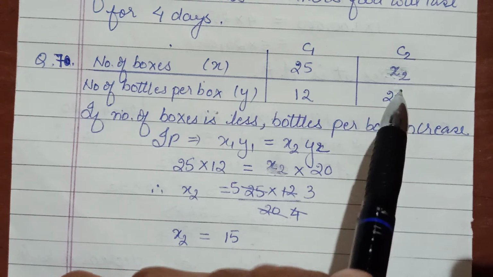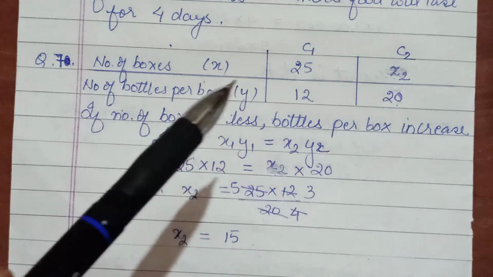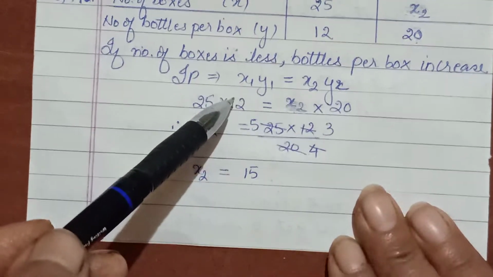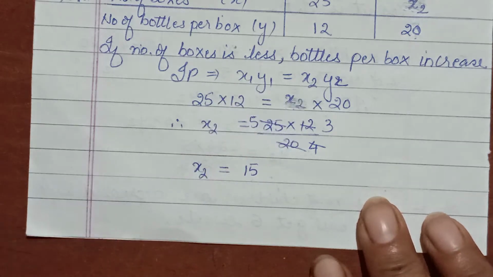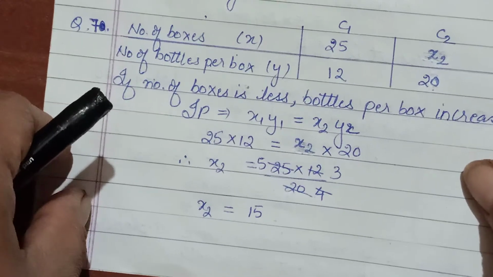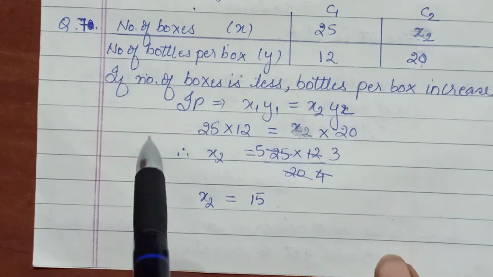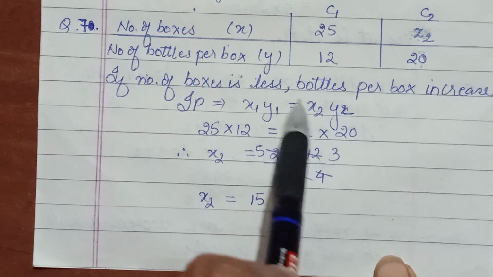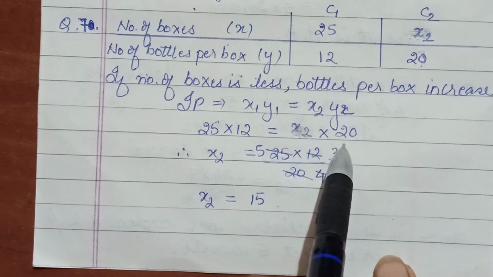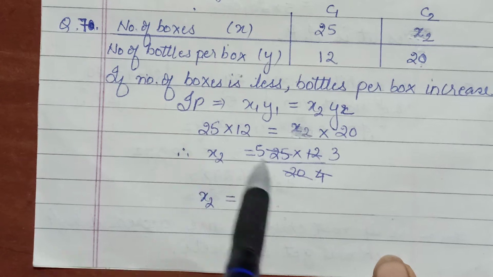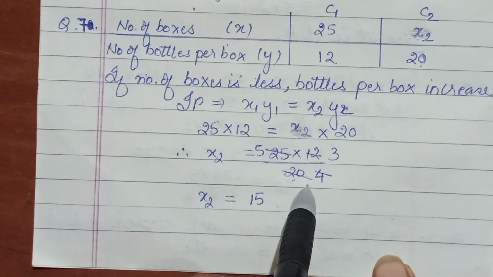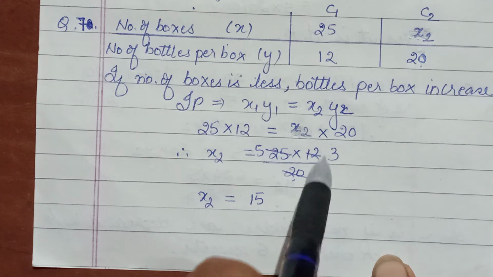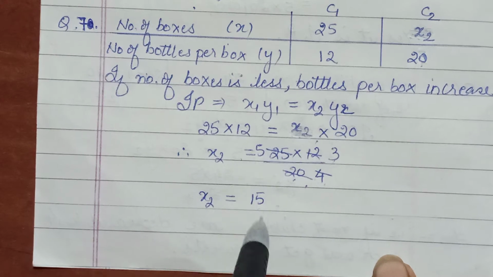So x2 is unknown. Okay, but yes, it was in inverse proportion again. So we would say x1 y1 is equal to x2 y2. So put the values. X1 was 25. 25 into 12 is equal to x2 unknown into y2 was 20. Again 20 goes to the denominator here. So 5 it is getting cancelled. 5 5s are 25. 5 4s are 20 and 4 3s are 12. So 5 3s are 15.